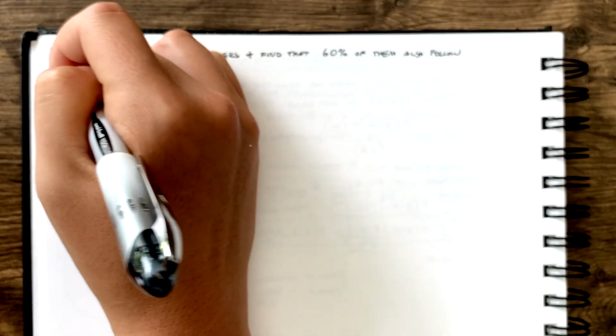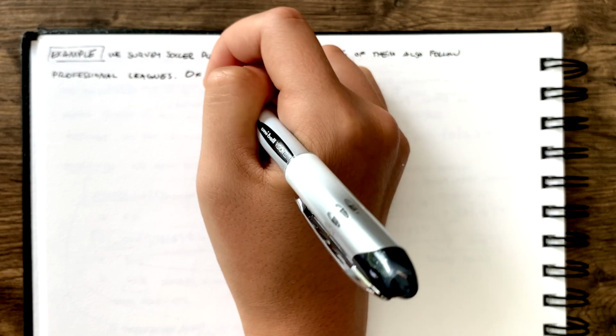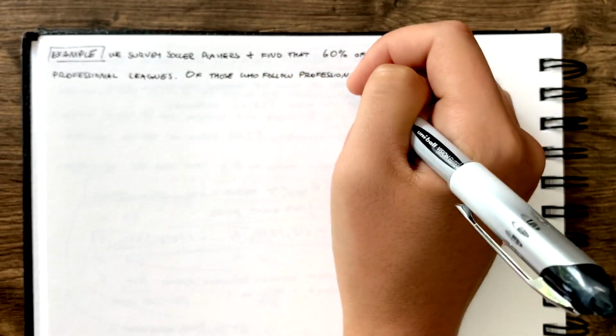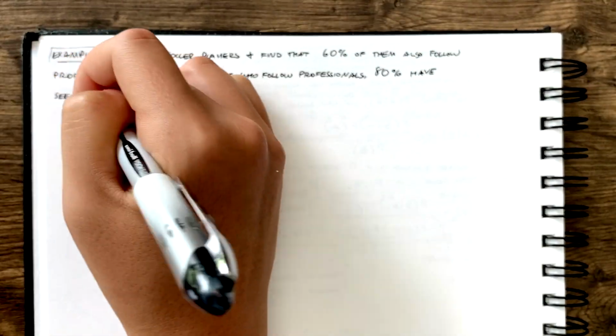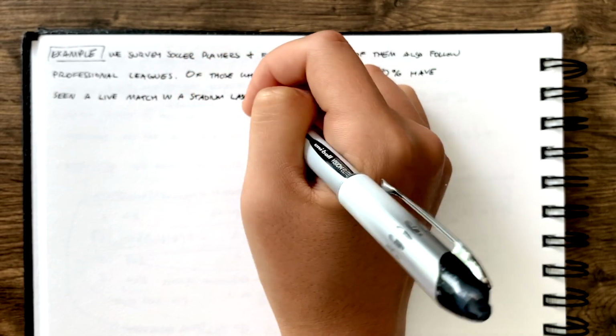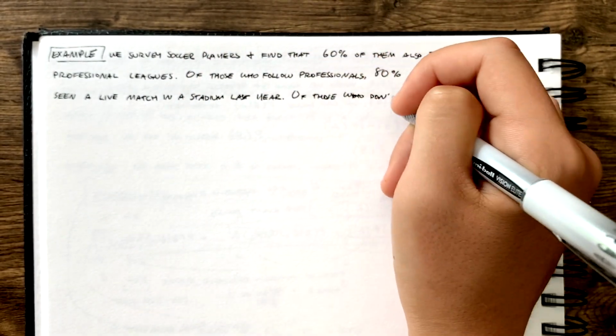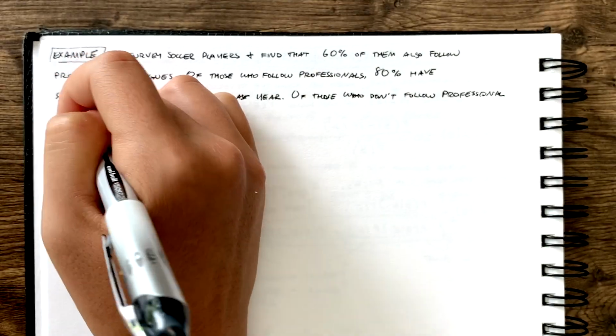Alright, so let's run through a quick example of this. Let's say that we're surveying soccer players and we find that 60% of them also follow professional leagues. Of those who follow professionals, we know that 80% have seen a live match in a stadium within the last year.